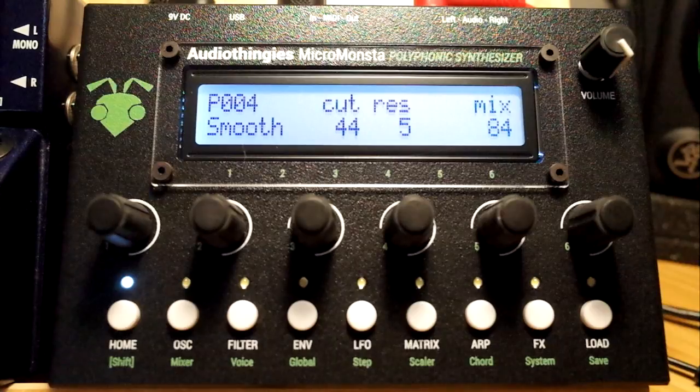That's the sound of the Audiothingies MicroMonsta polyphonic synthesizer. And I like to do this detailed walkthrough so you can get an idea of what the unit is like to use and what the menu structure is like. And I'd like to start off by talking a bit about the actual physical interface.